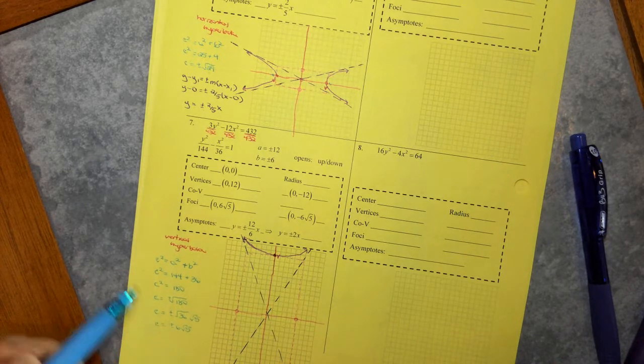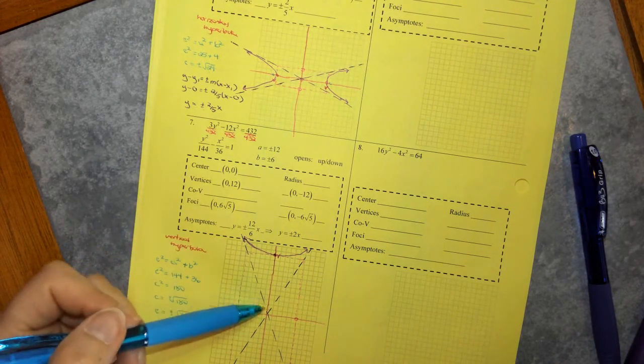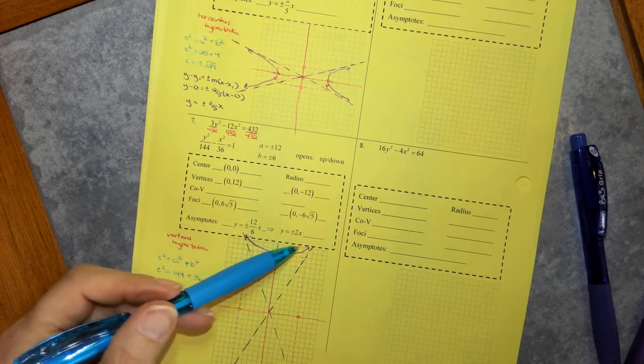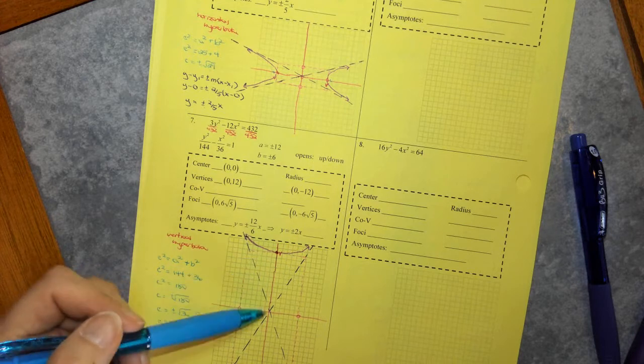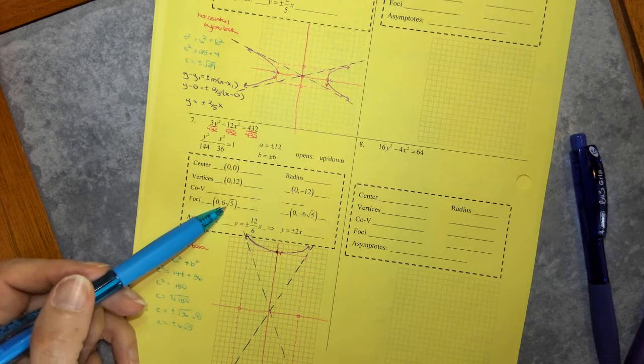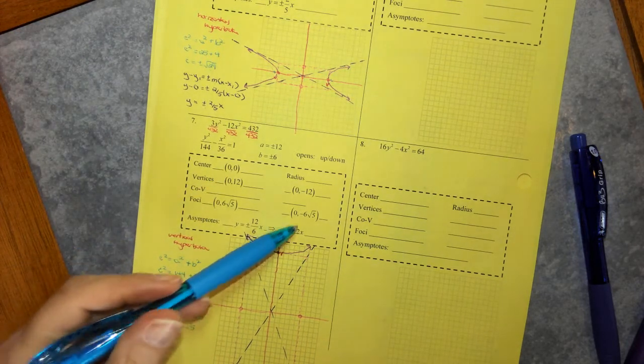Now the reason that I know that it goes under the y coordinate is, again just a reminder, that since this opens up or down, that value needs to be inside this branch, and the only way to get in there is to go vertically. So it's going to affect the y change. You're going to move up 6 root 5 from 0, and you're going to move down 6 root 5 from 0.